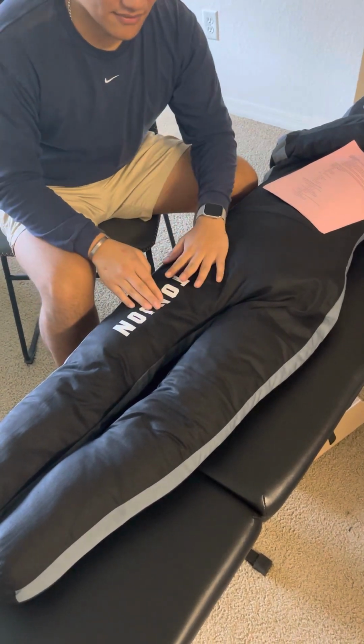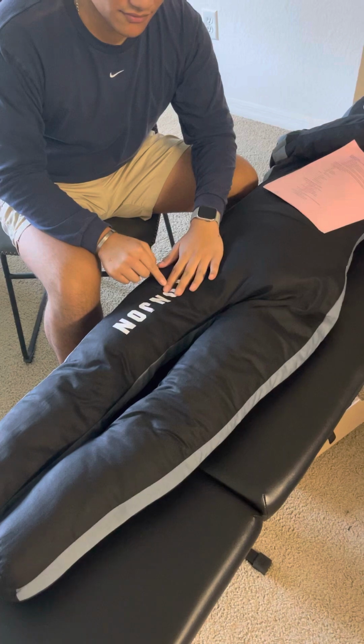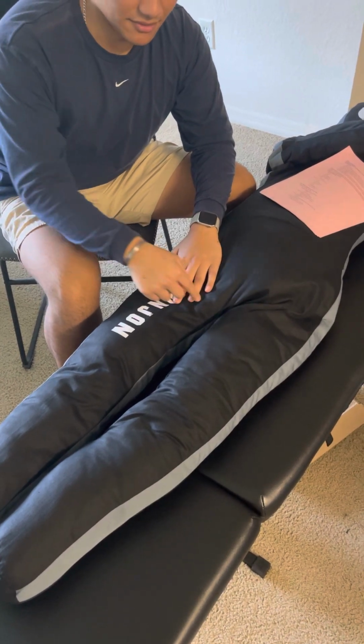Then inside you're going to have the femoral nerve, artery, and vein going lateral to medial. Nerve, artery, and vein.